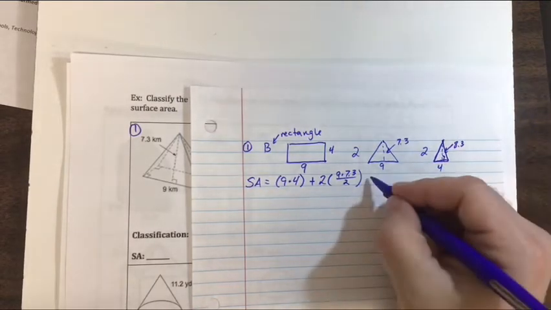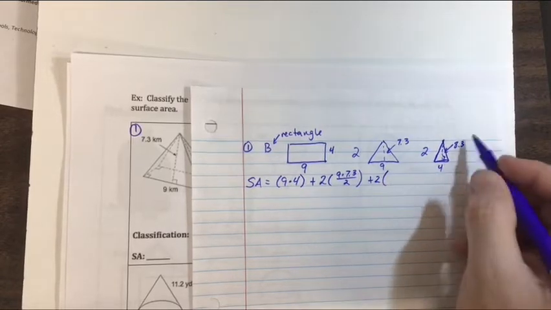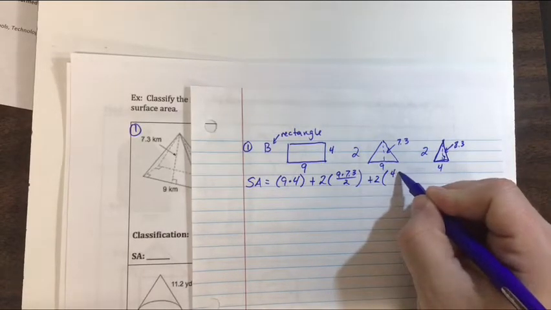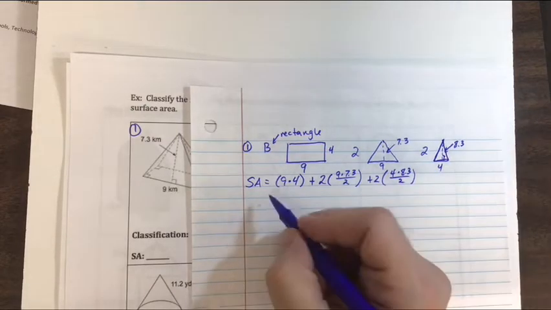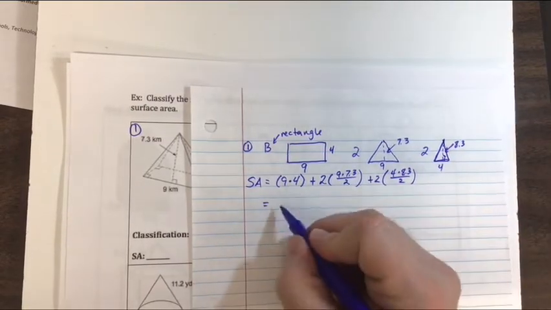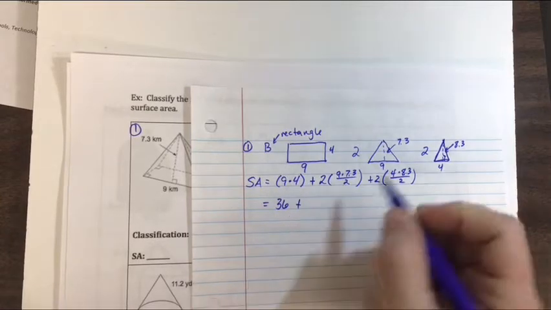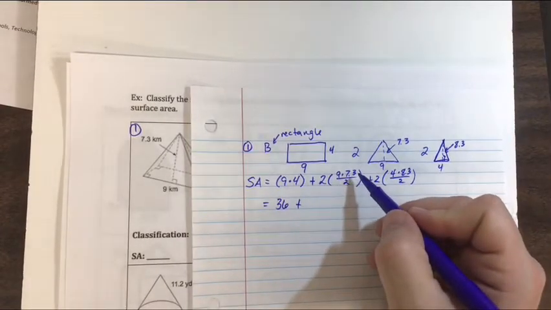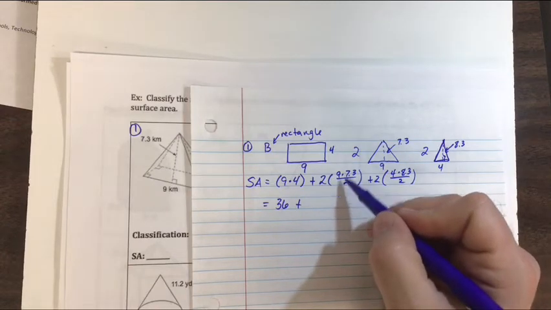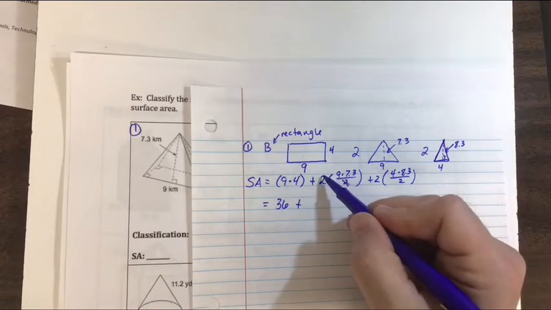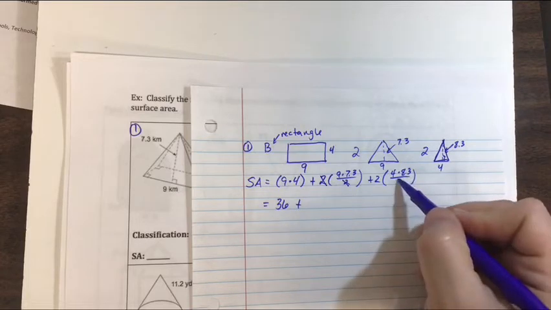Okay, and so I'll add 2 of those areas, base 4 times 8.3 for the height divided by 2. And then I just start totaling these up. 9 times 4 is 36. When I do 9 times 7.3, divide by 2 and times 2, what you'll notice is, since the triangle formula is divided by 2, that 2 cancels out with this times 2, just like it does over here.